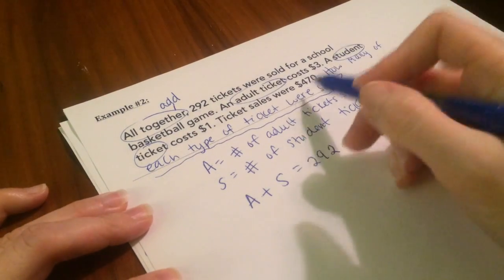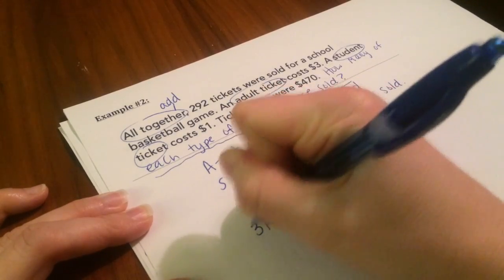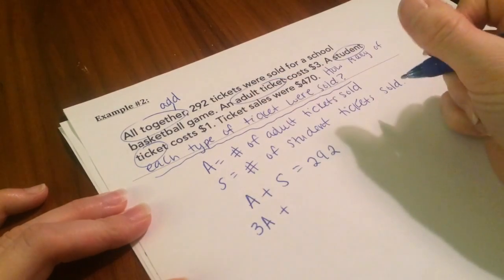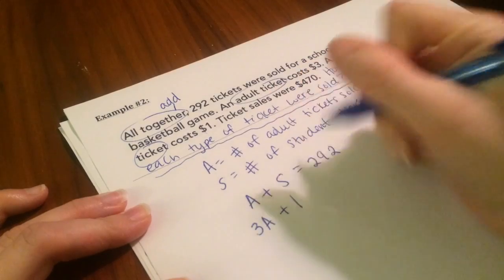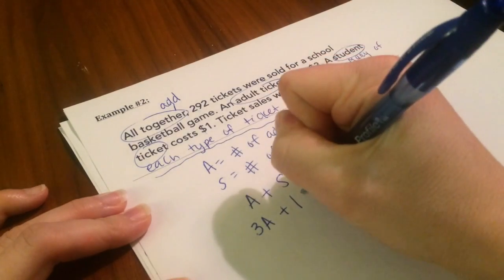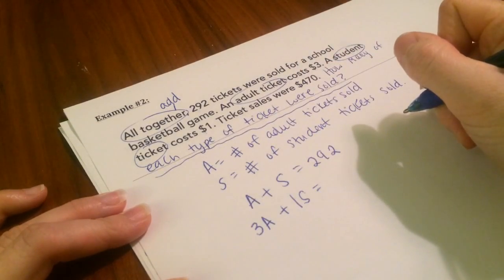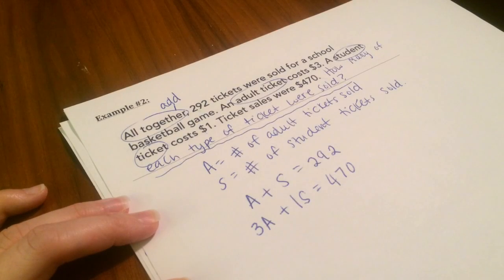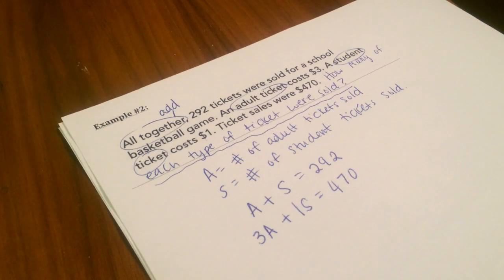Since an adult ticket costs $3, it would be 3 times every adult ticket, 3A, plus $1 for every student ticket, 1S, equals the total dollars, $470. Here's our system of equations.